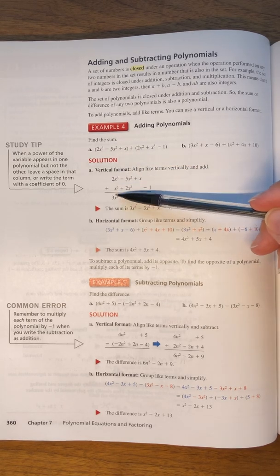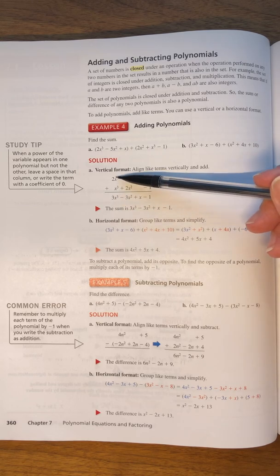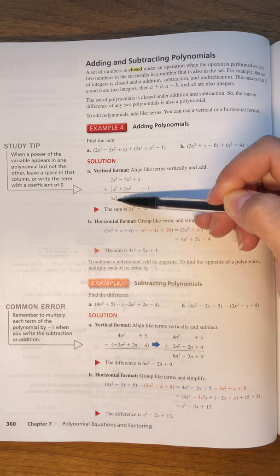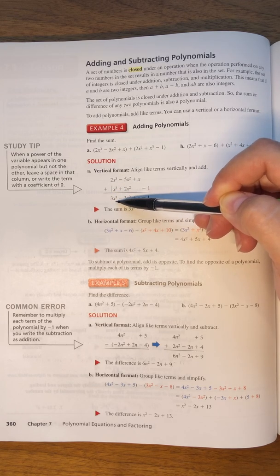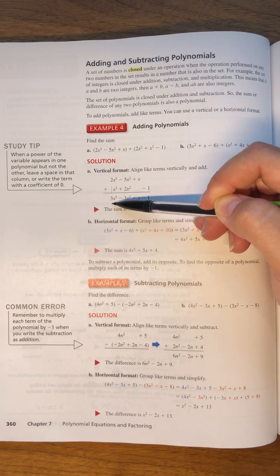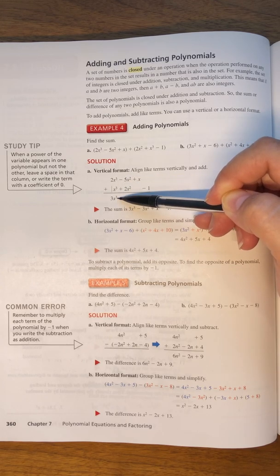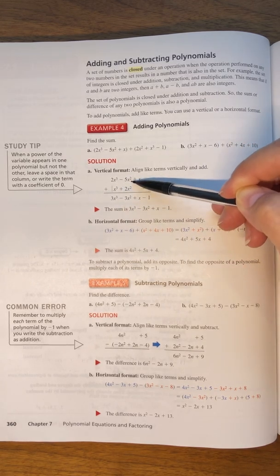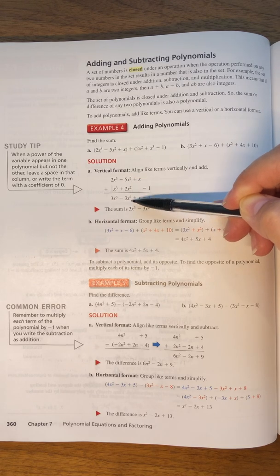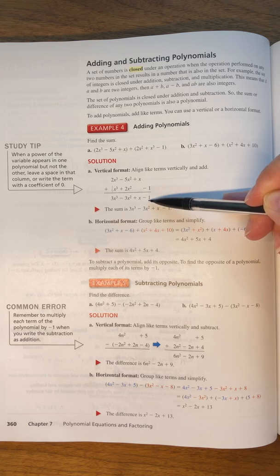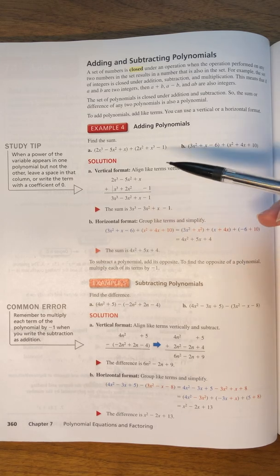Now we can add these expressions vertically with the like terms. So 2x to the third plus 1x to the third would be 3x to the third. Notice we add the coefficients to get 3, but the exponent stays the same. It's still x to the third. Negative 5x squared plus 2x squared is negative 3x squared, and then x and minus 1. That would be the vertical method.